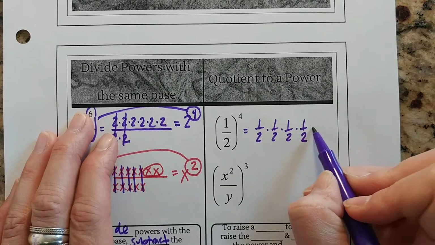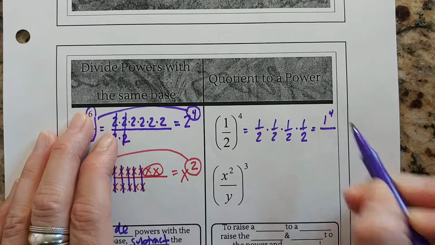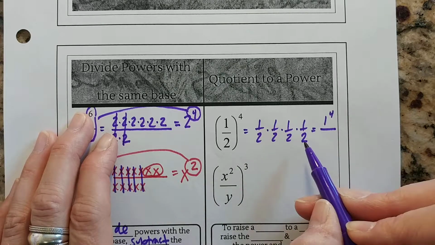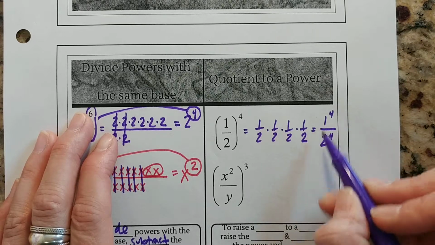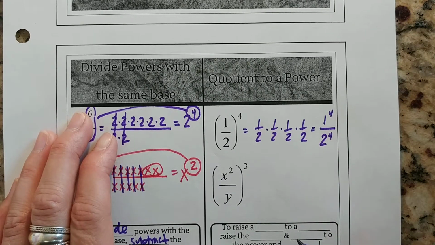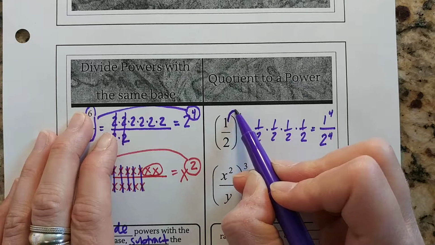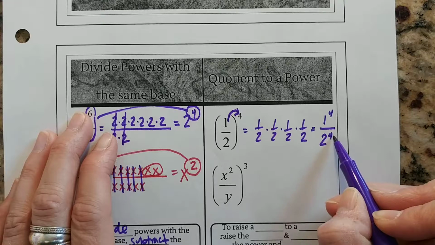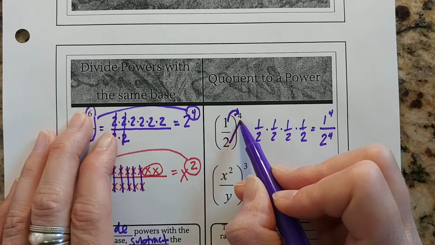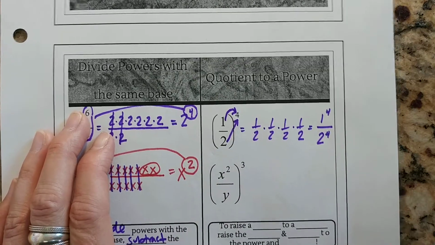All right, now let's take a look and see what we have. 1 times 1 times 1 times 1 is 1 to the 4th power. And 2 times 2 times 2 times 2 is also here 2 to the 4th power. Now, of course, I can simplify this, but this is what I want you to notice. Do you see in the numerator 1 to the 4th power? The top number here, the numerator, had to go up to the 4th power. But the denominator also had to be brought to the 4th power. See this number down here? It also had to go to the 4th power. Everything in the parentheses shoots up to the 4th power.